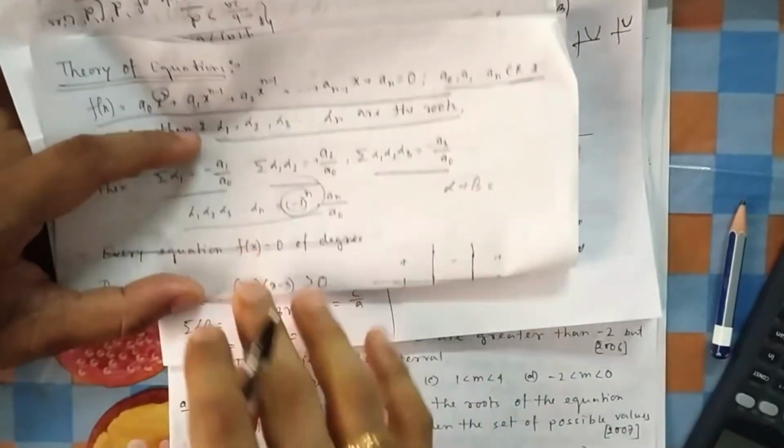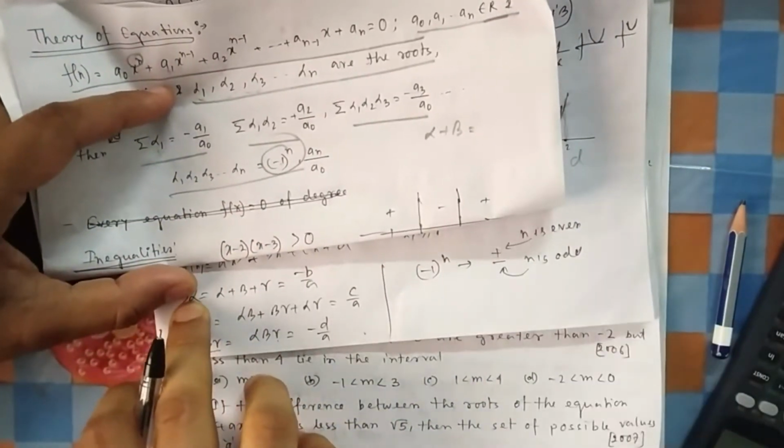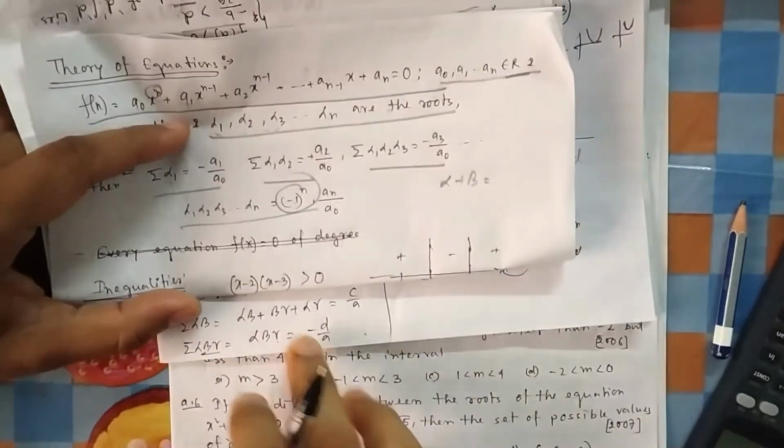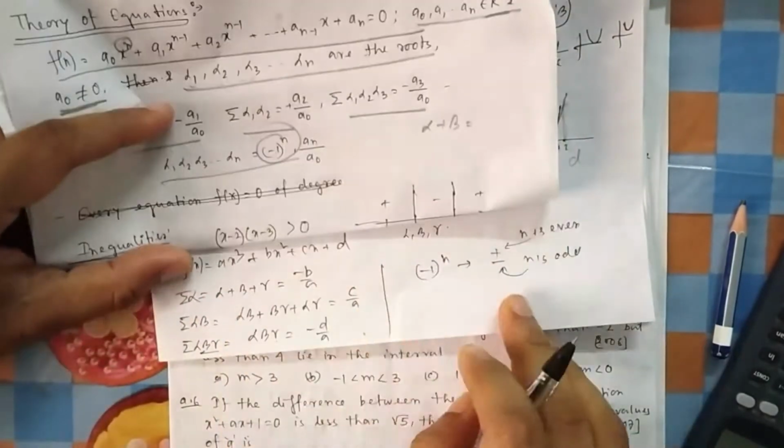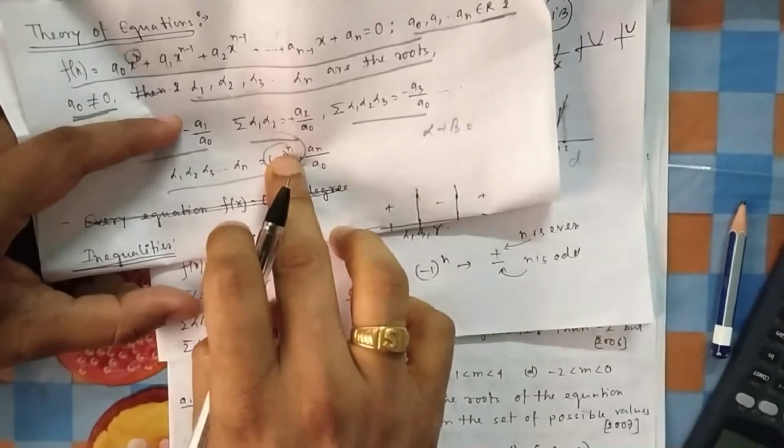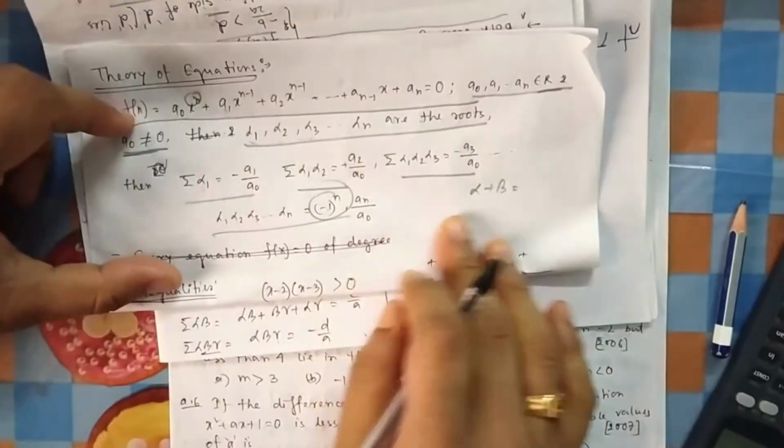So if you see, in the case of taking 1 at a time, it is negative; 3 at a time, negative. If you take 5 at a time, then also you will get negative. And if you take 2 at a time, positive. So 2 at a time, positive. So that's why this is given as the general formula.